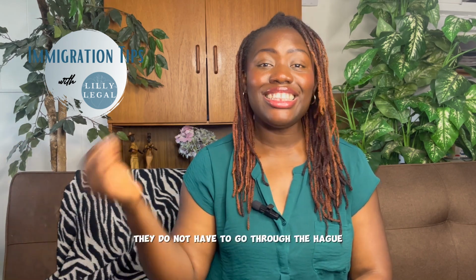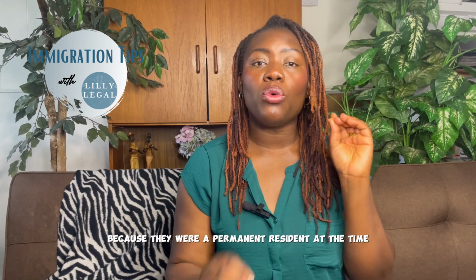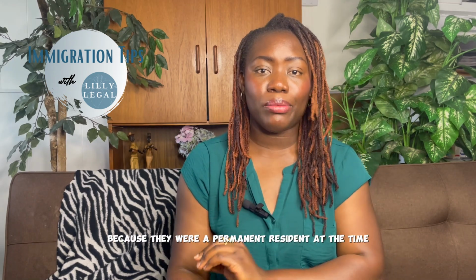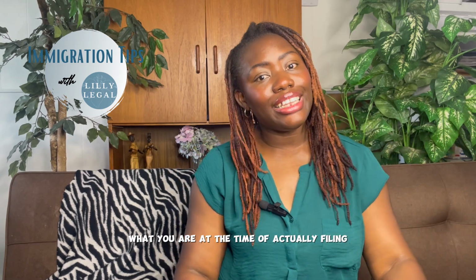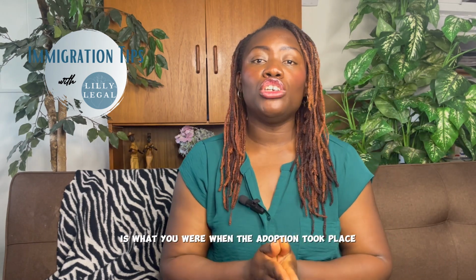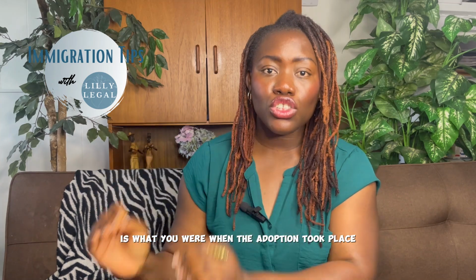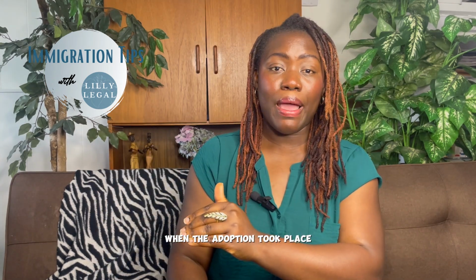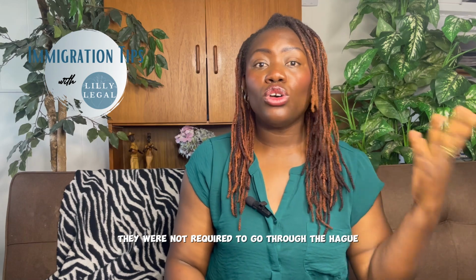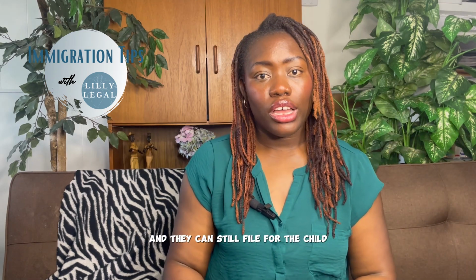However, they do not have to go through the Hague Convention process because they were a permanent resident at the time. It doesn't matter what you are at the time of actually filing the application, it is what you were when the adoption took place. And because they were a permanent resident when the adoption took place, they were not required to go through the Hague Convention process, and they can still file for the child.